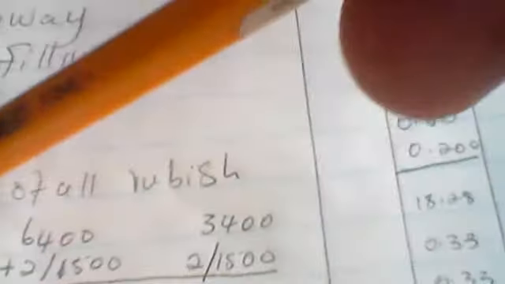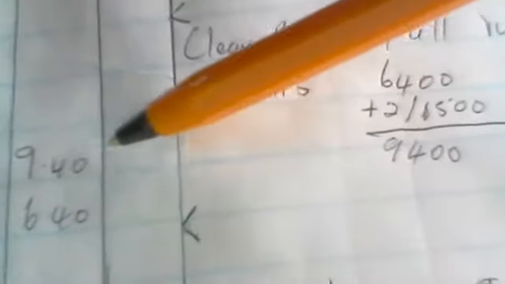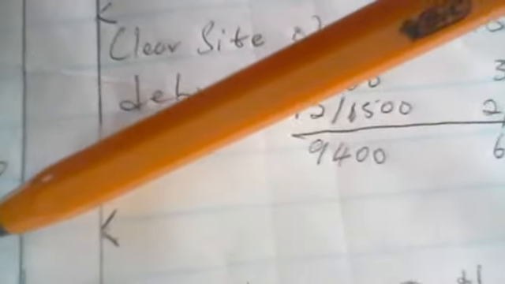So on your dimension paper, it's 9.4 and 6.40.